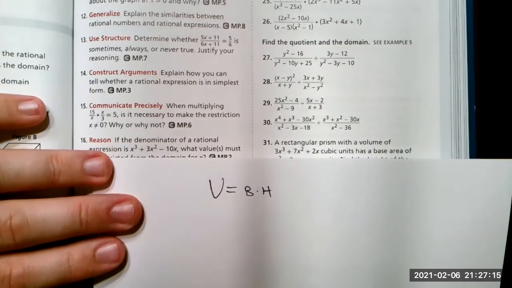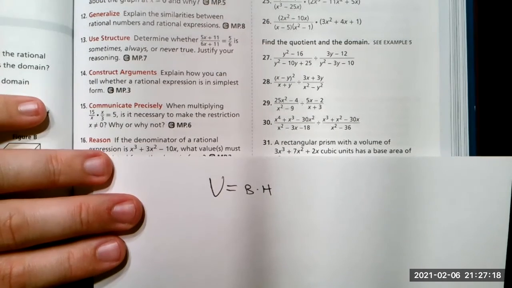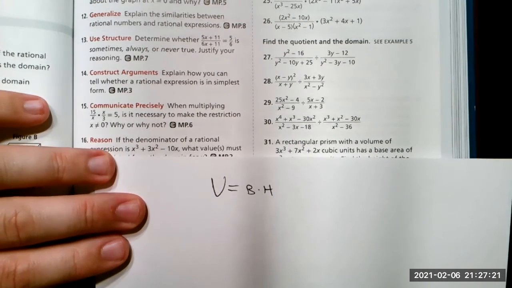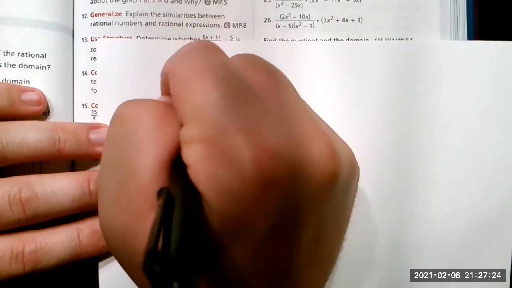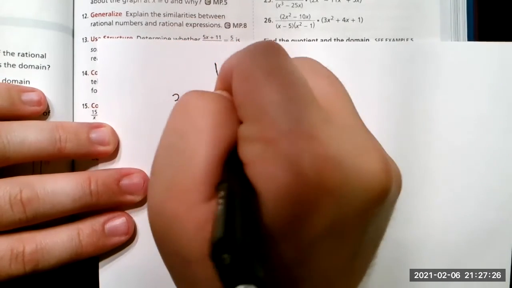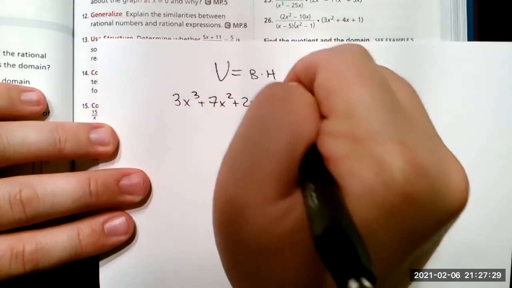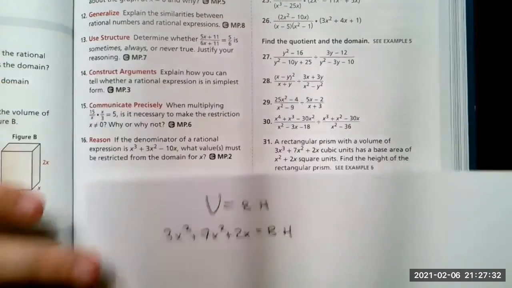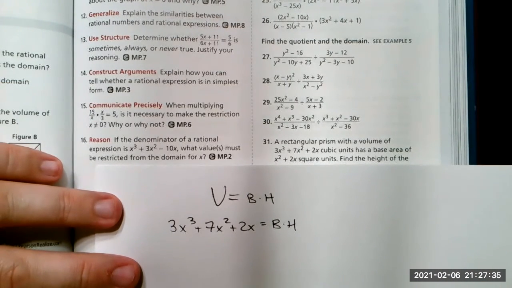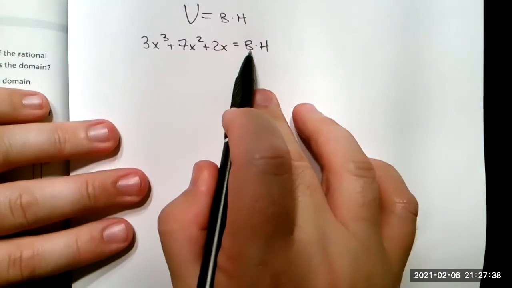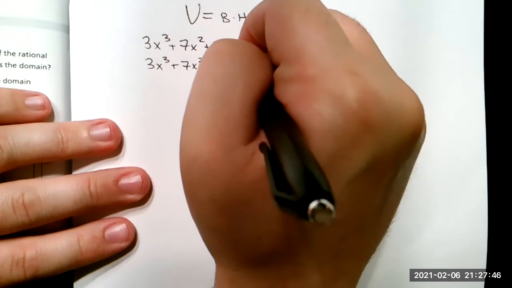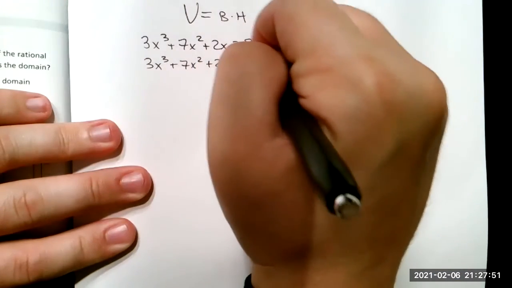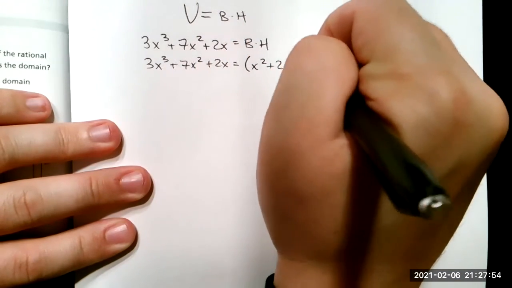A rectangular prism with a volume of that. So I'm going to go ahead and replace V with 3x cubed plus 7x squared plus 2x. A base area of x squared plus 2x. So I'm going to replace b with that x squared plus 2x. So 3x cubed plus 7x squared plus 2x equals, base is going to be x squared plus 2x times height.